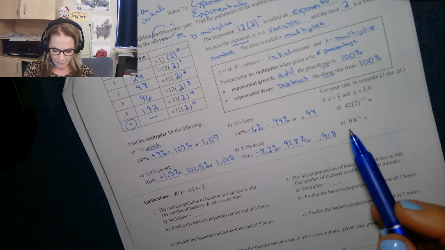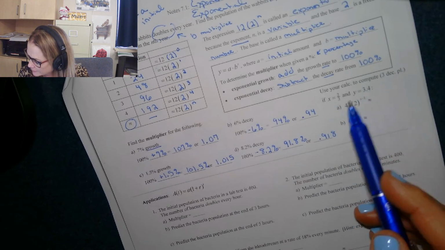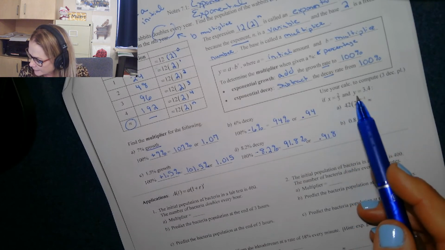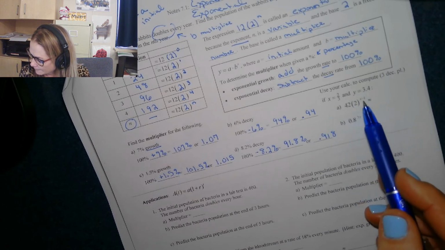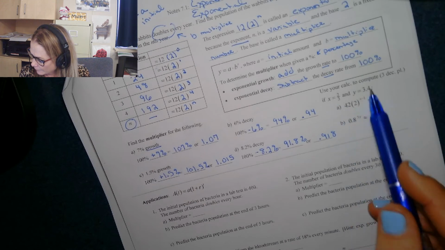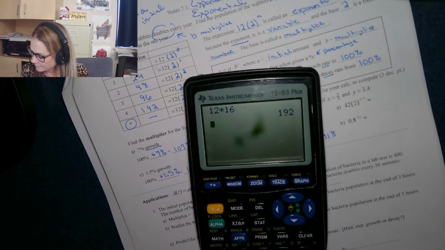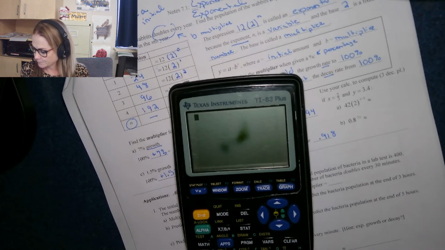All right, so we're going to go into some calculator activity. Use your calculator to compute to 3 decimal places. If x is 2 over 3 and y is 3.4, 42 times 2 to the x, so that'll be for this one, and then the y for this one. Okay, so 2 different things there. So I'm just going to punch in 42, and I'm not going to write times 2 here. I'm going to use parentheses just so it looks like the problem. It's a good habit.